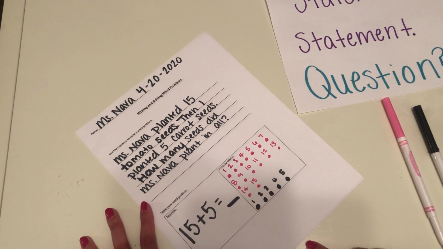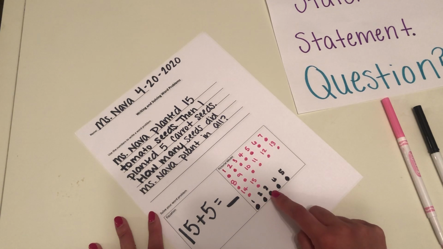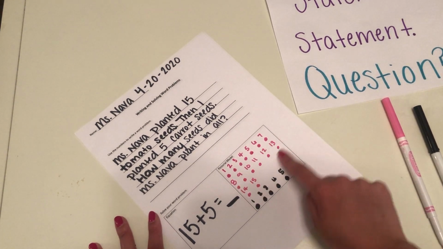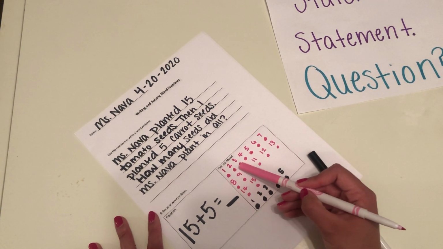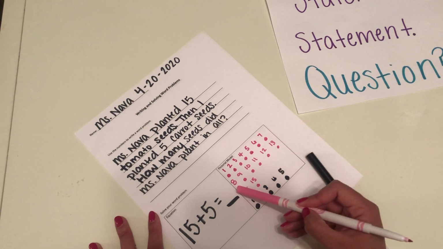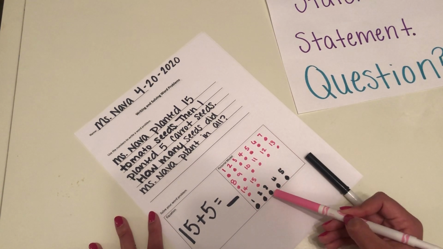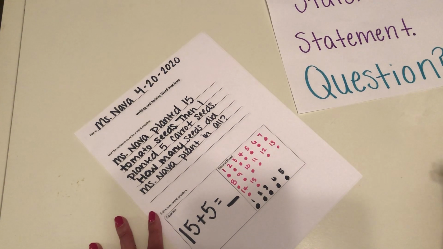So I could start at 15, like putting 15 in my head. So I could do 15, 16, 17, 18, 19, 20. Or I can count them all together again. So I can go 1, 2, 3, 4, 5, 6, 7, 8, 9, 10, 11, 12, 13, 14, 15, 16, 17, 18, 19, 20. And you could even count them both ways to double check it.